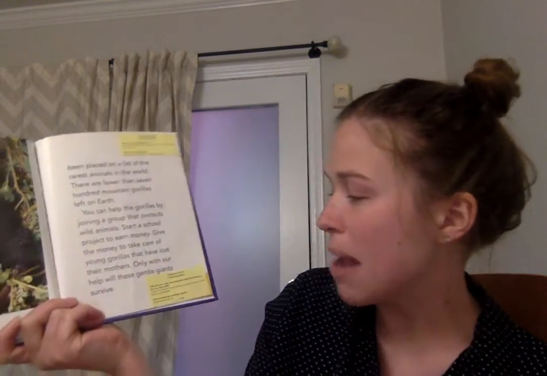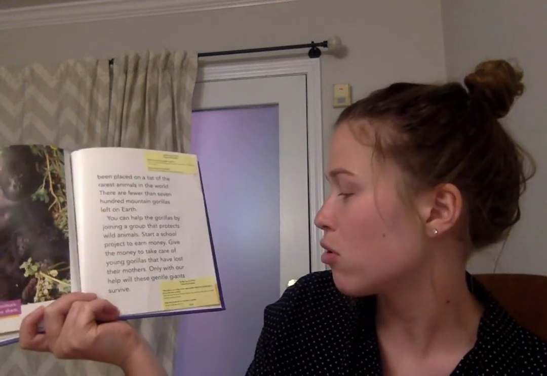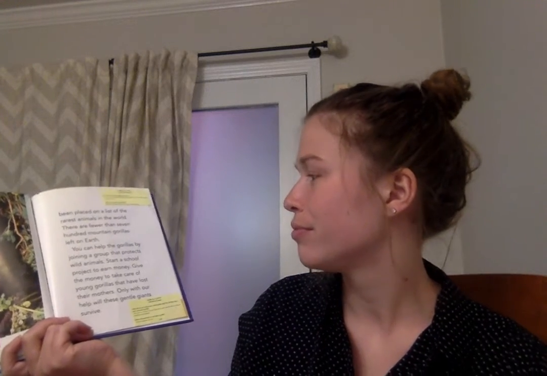And what information did we read about gorillas? There's a bunch of different answers, but you can talk about how we learned that some gorillas are in danger. We learned that some gorillas are actually an endangered species, so they're on a list because they have such a small number that we have to be super careful with them.